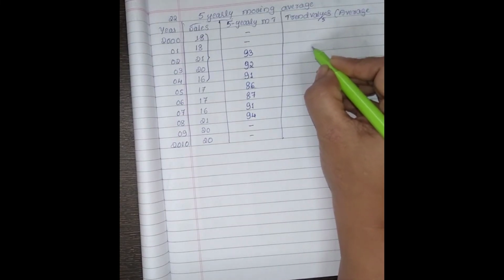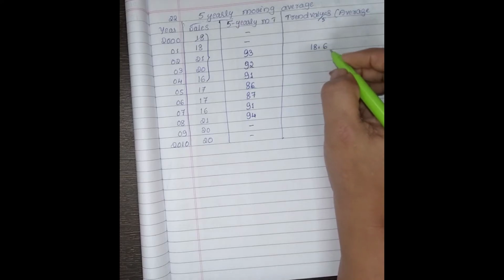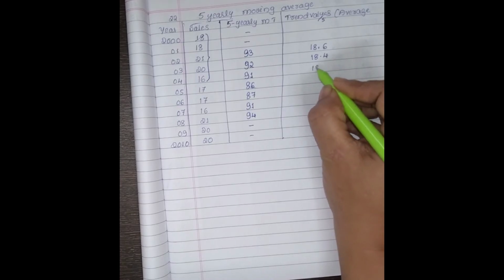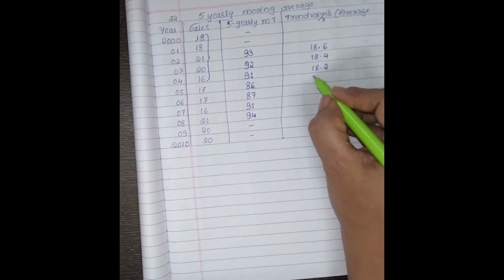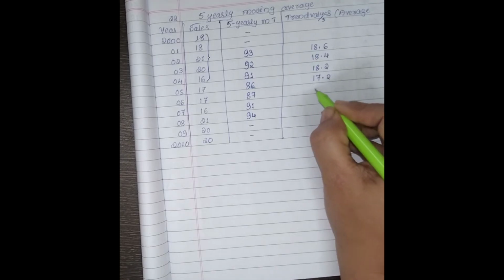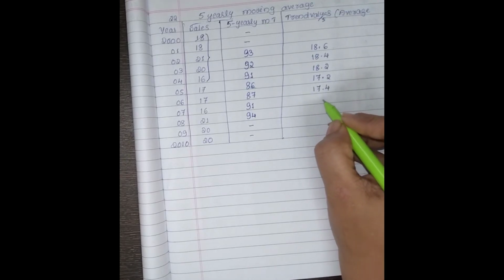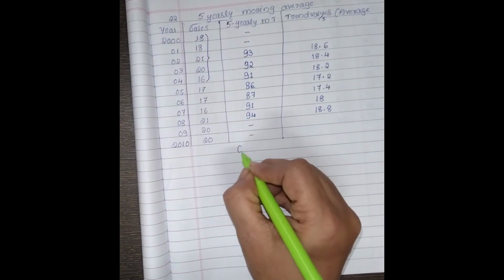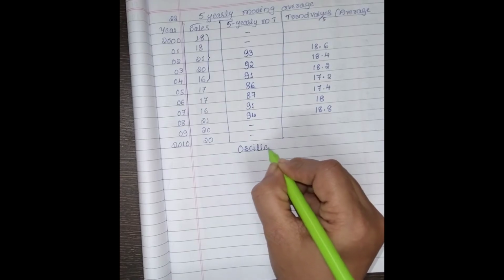93 divided by 5 is 18.6, then 18.4, 18.2, 17.2, 17.4, 18 and 18.8. These are the 5 yearly moving averages. Just observe, this is oscillatory. It's coming down, down, down, down, again it is up. That's why it is an oscillatory trend.